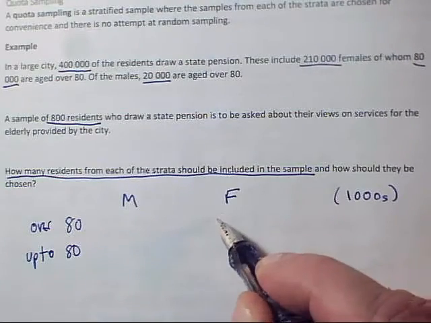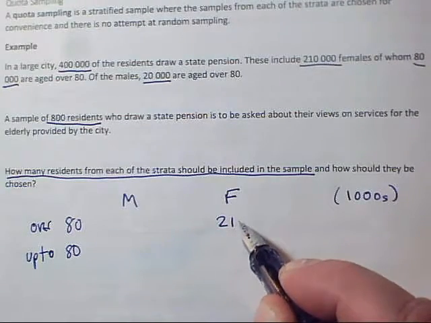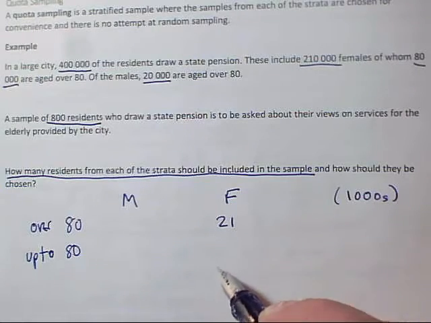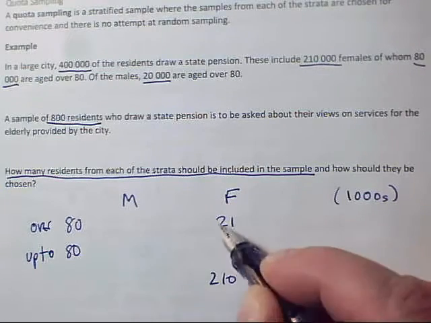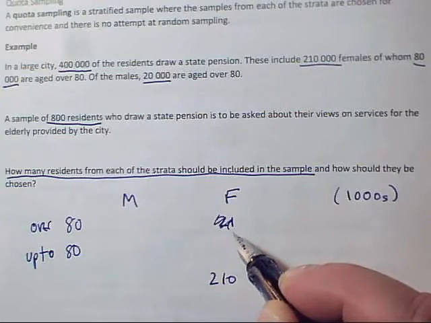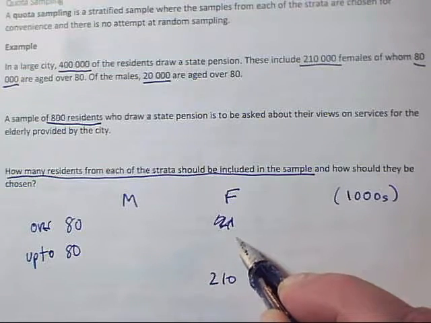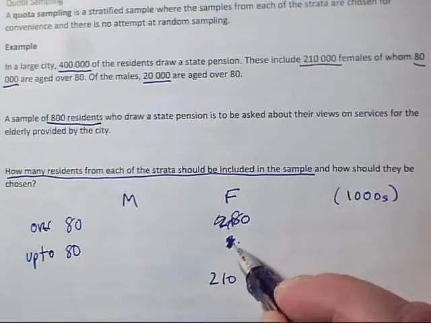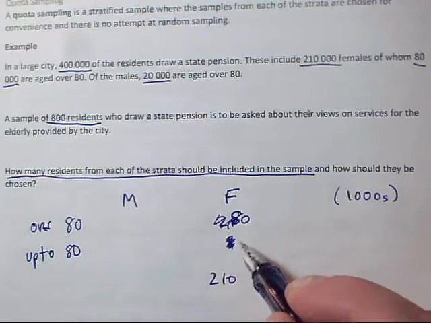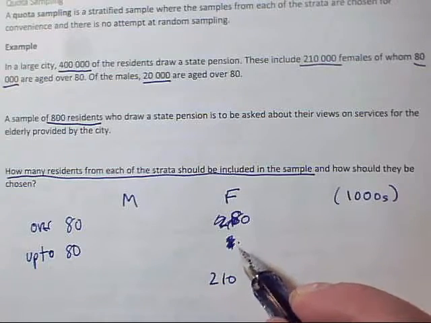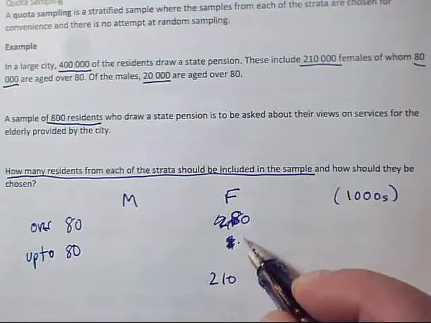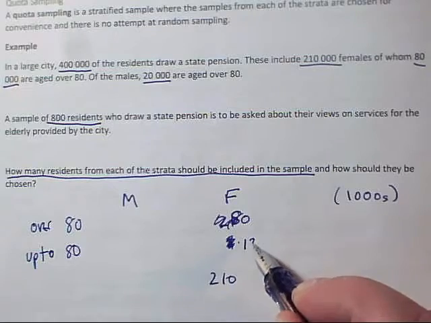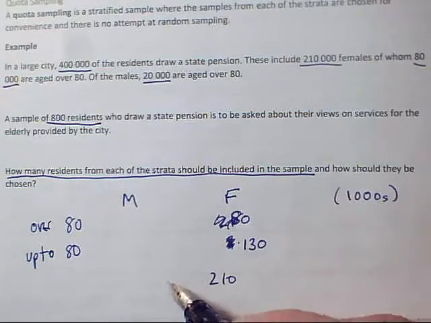So I've got 210,000 females altogether. Okay, and 80,000 of them, so that's just 80 here, are over 80. So if 80,000 are over 80, then the other 130,000 of them will be up to 80.